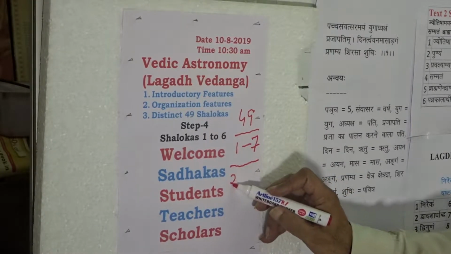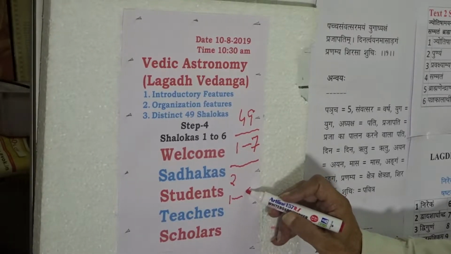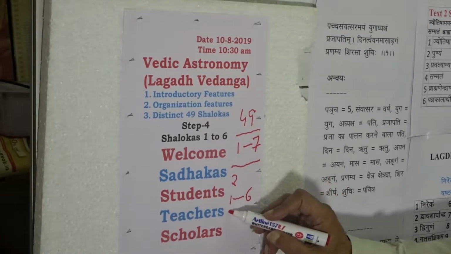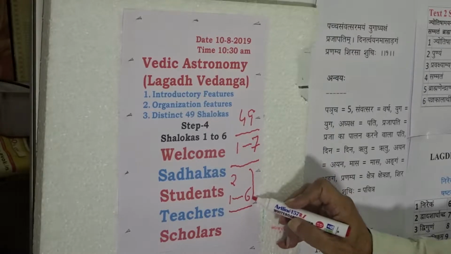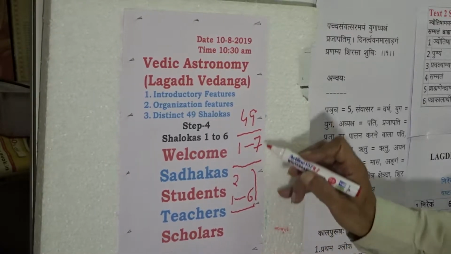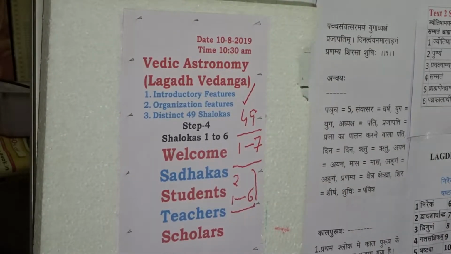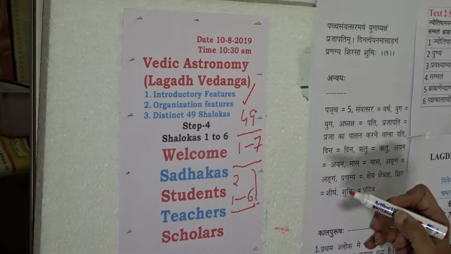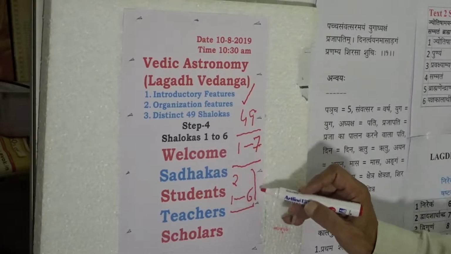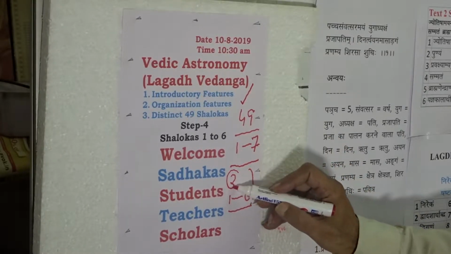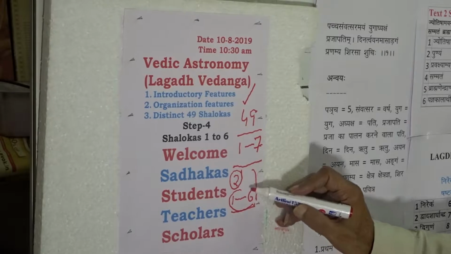Shloka 2 of Rigved Lagad Vedanga, and shlokas 1 to 6 of Yajurved Vedanga are being taken up as a first class, as a first group. Out of 49 shlokas, distinct shlokas of both the Vedangas, we are taking up 7 of them. These 7 are Shloka 2 of Rigved and shlokas 1 to 6 of Yajurved Vedanga.